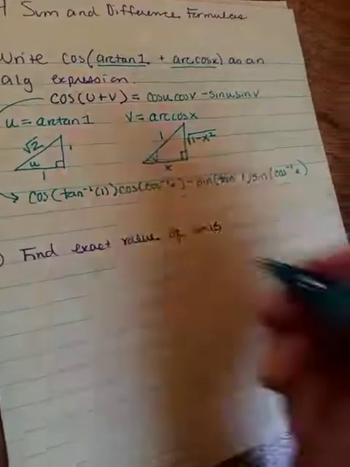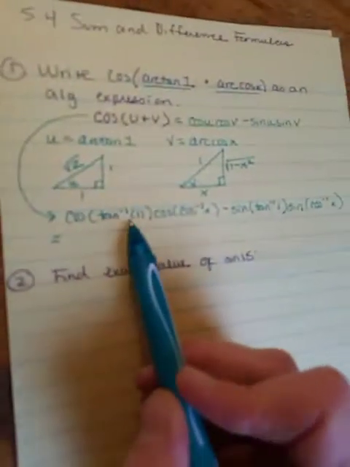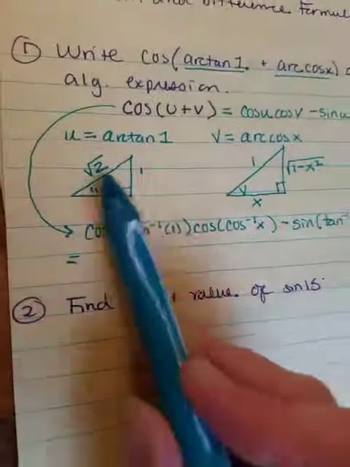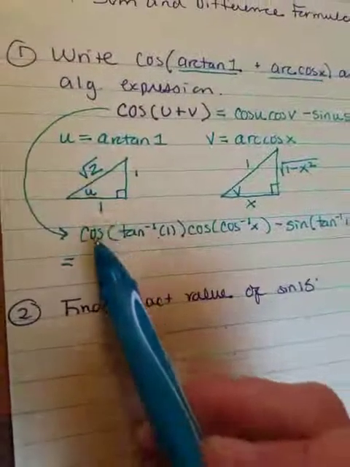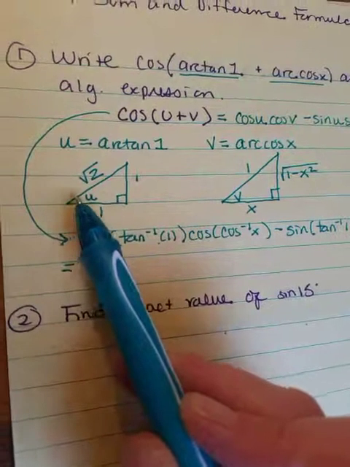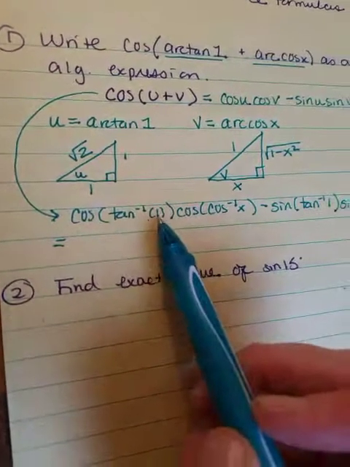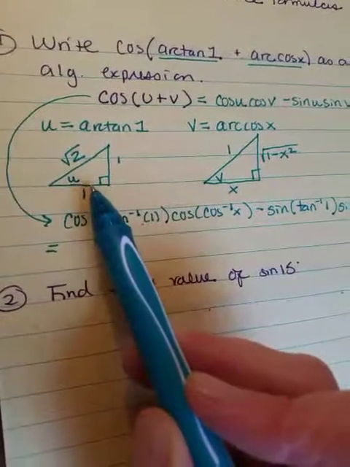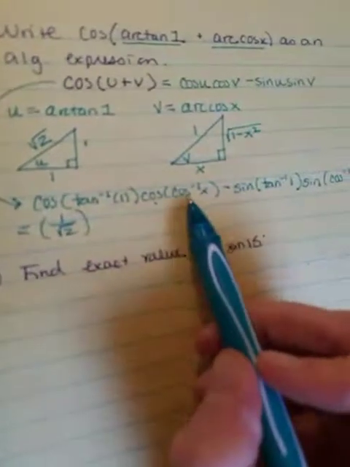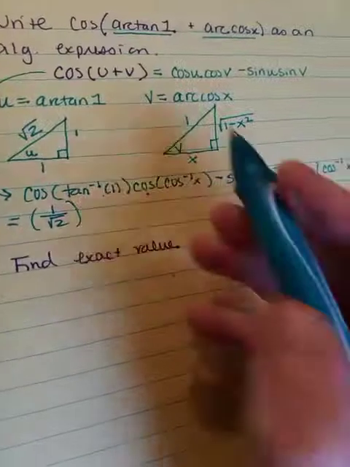Okay, so we want the cosine of the tan inverse of 1. Sorry about the blurriness. So that means we're looking at this triangle right here. We're trying to find what's the cosine in this triangle. So the cosine of the tan inverse of 1, so that's adjacent over hypotenuse. So that's going to be 1 over root 2. The cosine of the cosine inverse of x, that's just x.